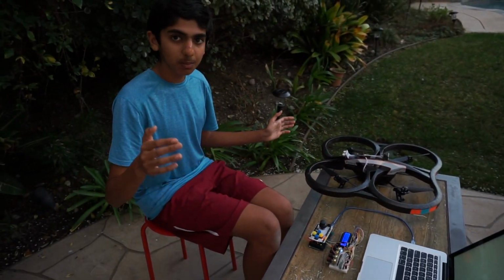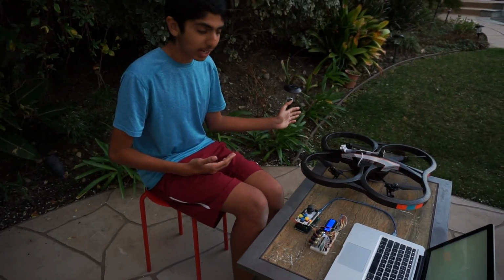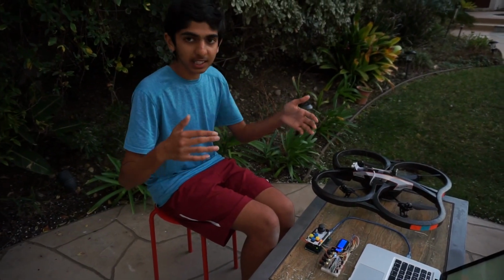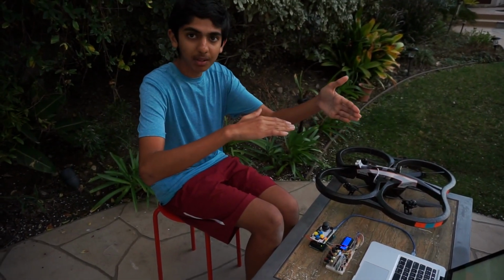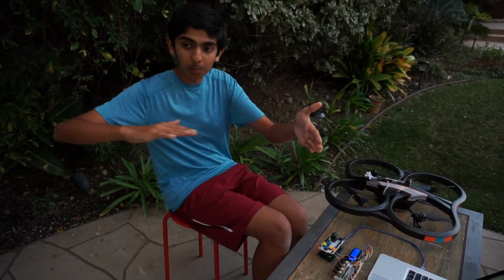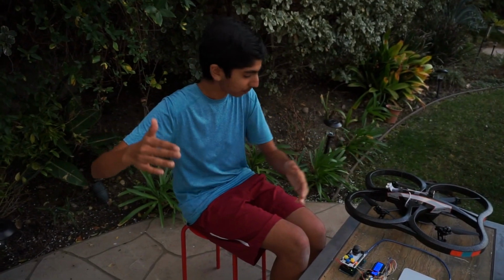So the avoidance system works like this. Whenever I have an object that breaches a threshold of 18 inches that I've set, the drone will move backwards. So for instance, let's present the drone with an object. Whenever this object surpasses that 18-inch barrier, the drone will move back, overriding my user control until the drone reestablishes that barrier. Then user control is returned.